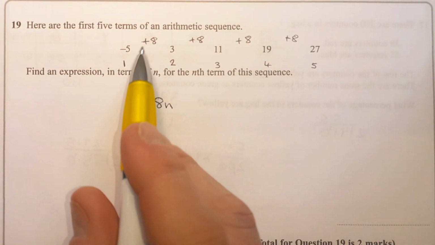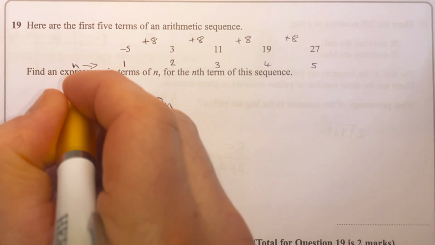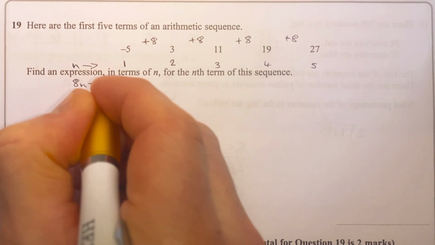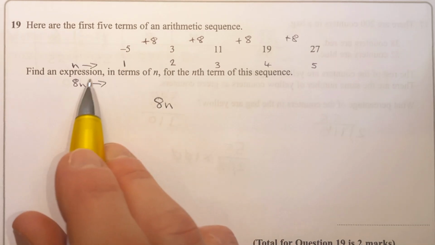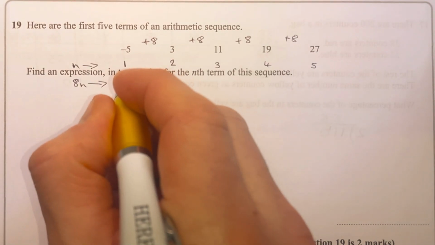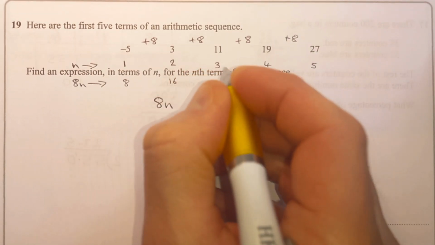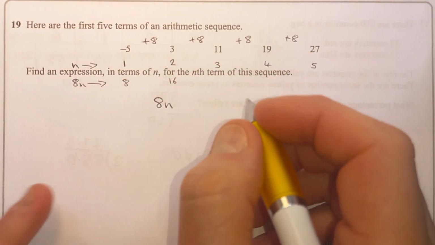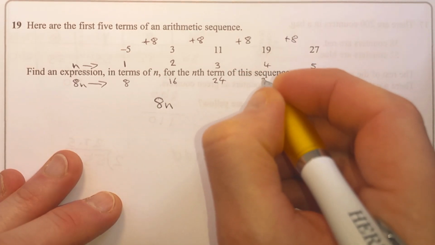Okay. Now, so this is going to be my n's. And I'm going to do an extra sort of row down here. So if we did just 8 times n, we'd have 8 times 1 is 8. 2 times 8 would be 16. 3 times 8 would be 8, 16, 24. Add another 8 would be 32.